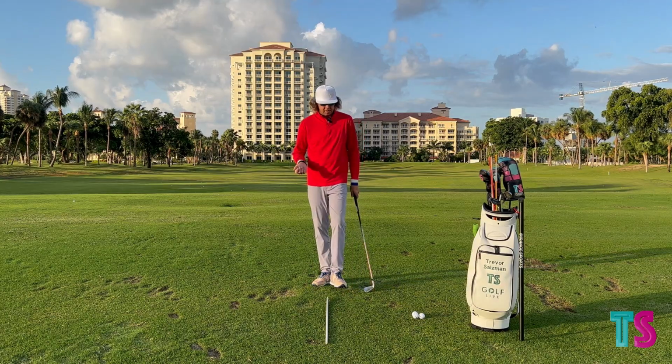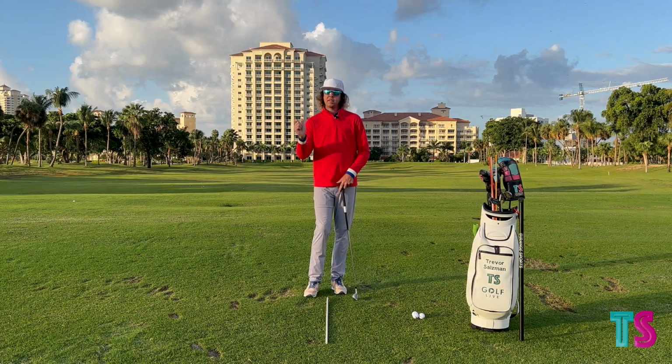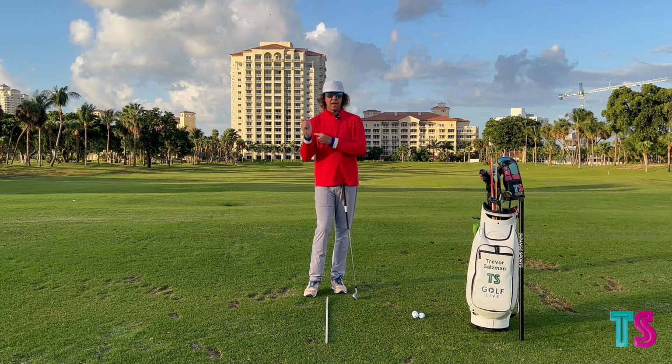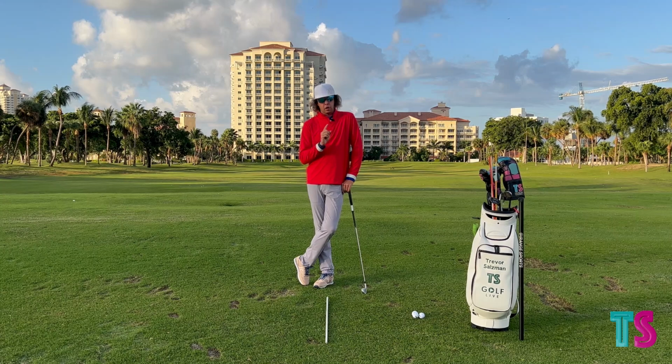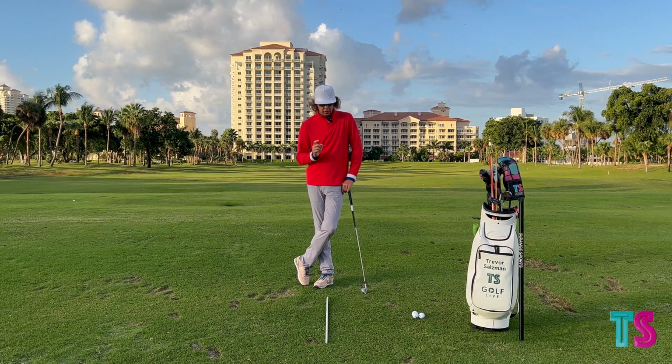So today's topic is basically how the trail shoulder dynamics have a massive influence on controlling where our low point actually gets to, okay?